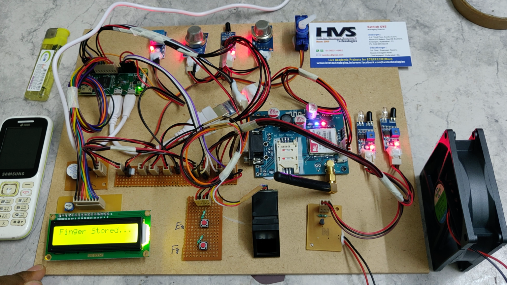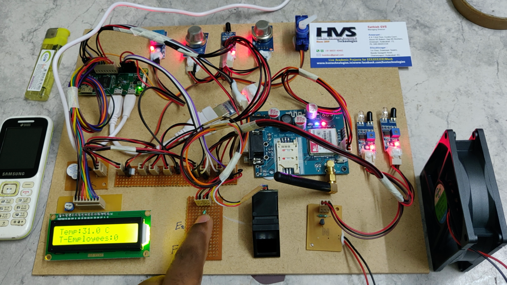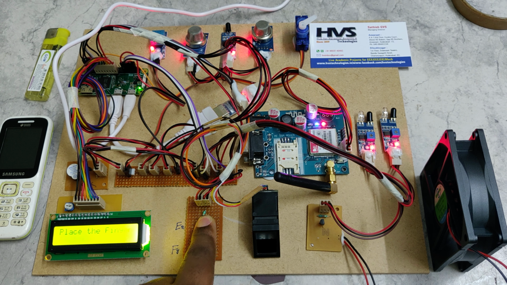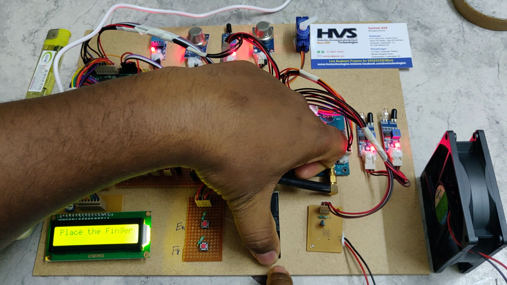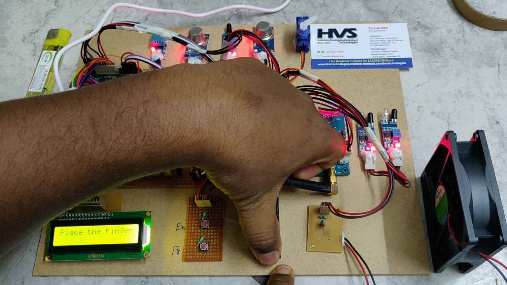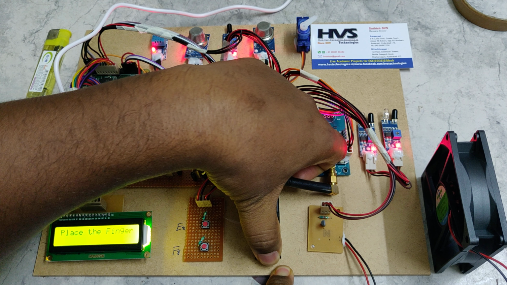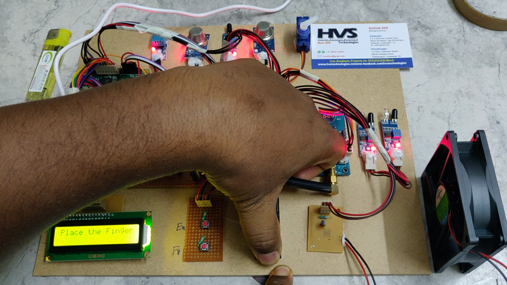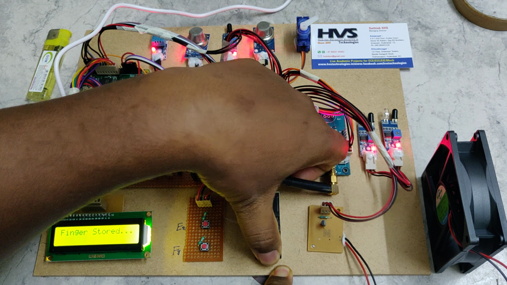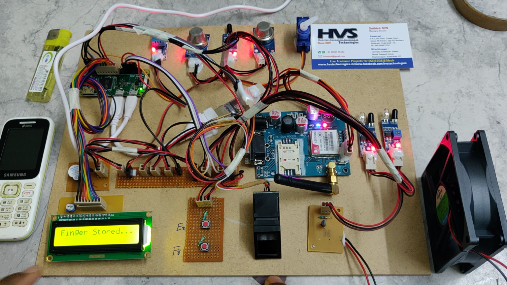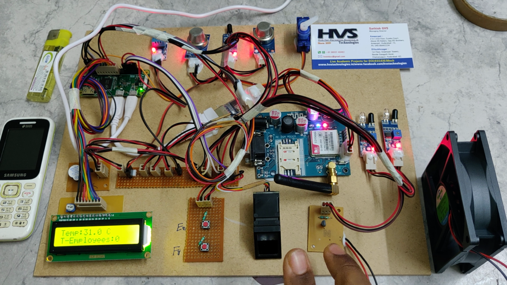Now again I want to store my next finger. When it displays the temperature, only then press the switch and place the finger. So we can see that again. It will display once the fingerprint is stored successfully. Again, when it shows that the finger is stored, only then can you release it, otherwise it will go into the searching mode again. So now the 2 fingerprints are stored.